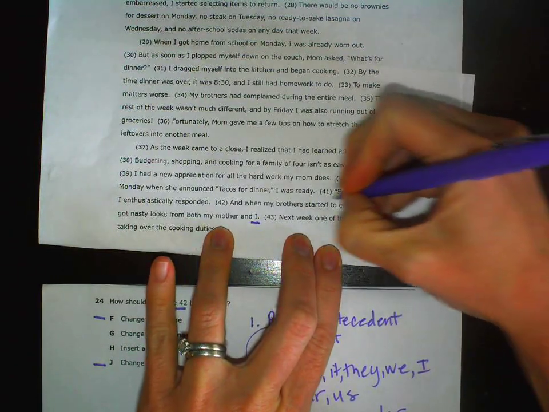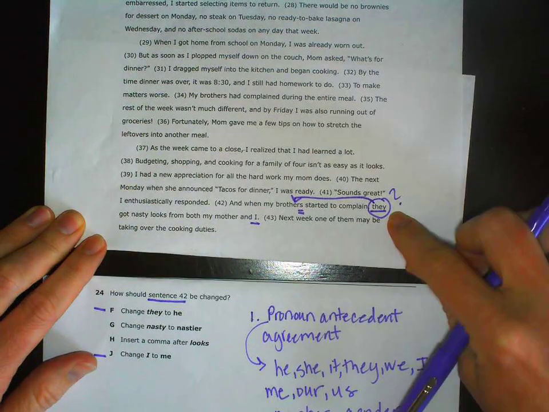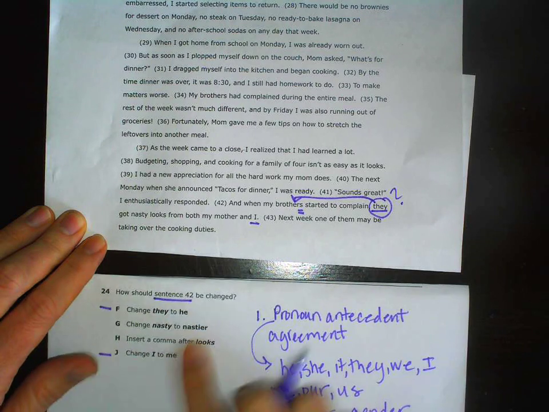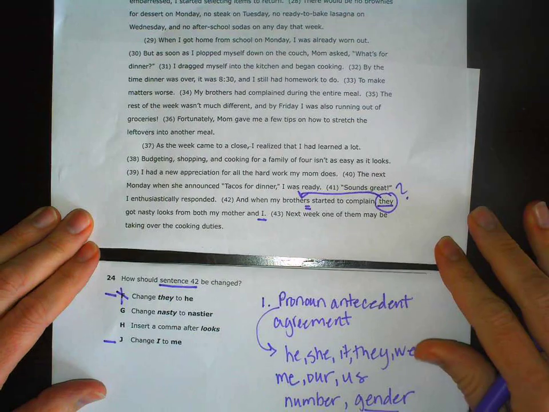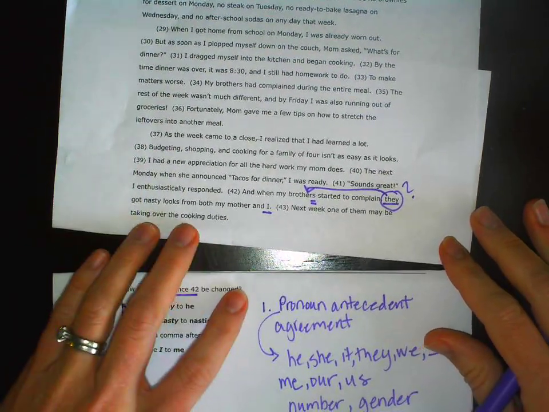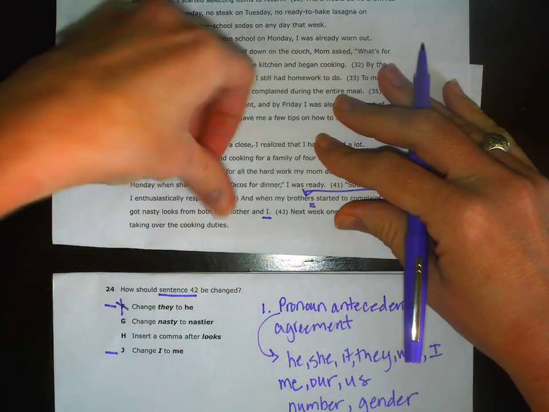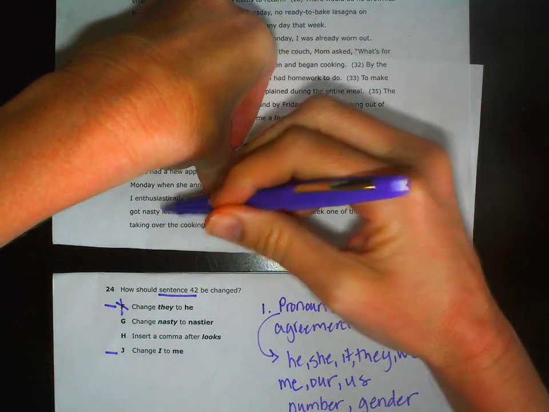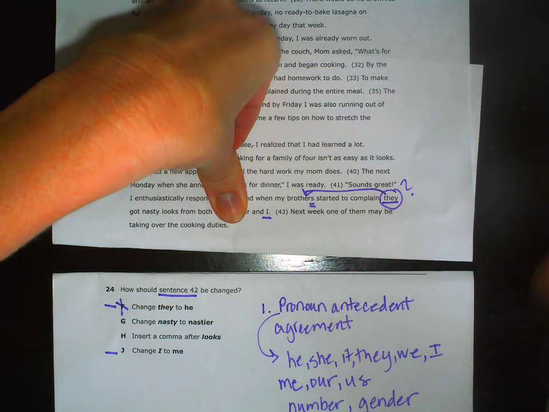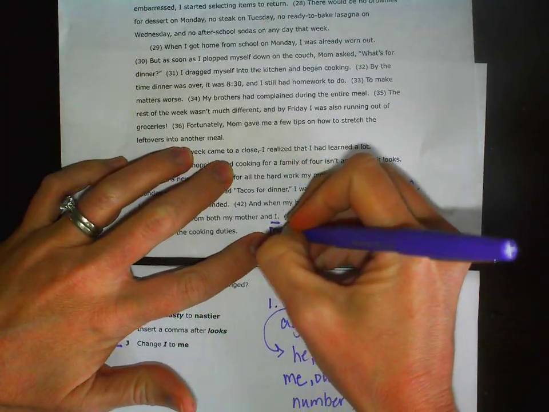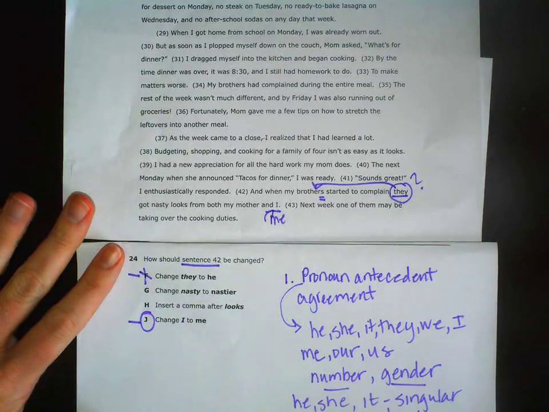Well, they is brothers. And brothers is plural, so I need a plural pronoun. They is plural. He is singular, so this is not my answer. I need to keep it they. Next, change I to me. Well, let's check. They got nasty looks from both my mother and I. Well, let's get rid of mother. They got nasty looks from I, or they got nasty looks from me. This should say, they got nasty looks from my mother and me. So your answer is change I to me.